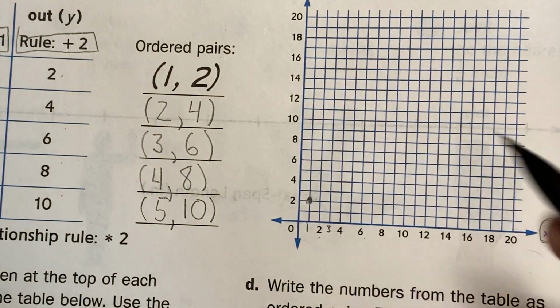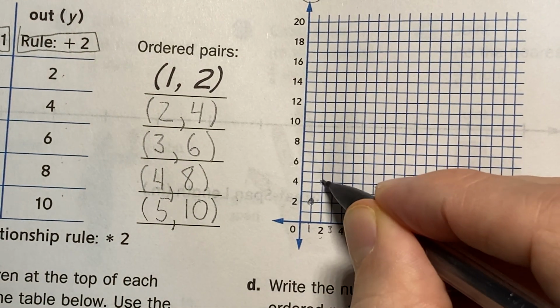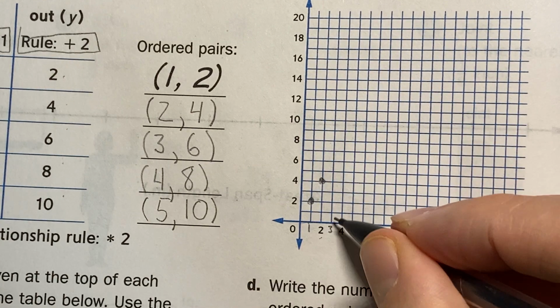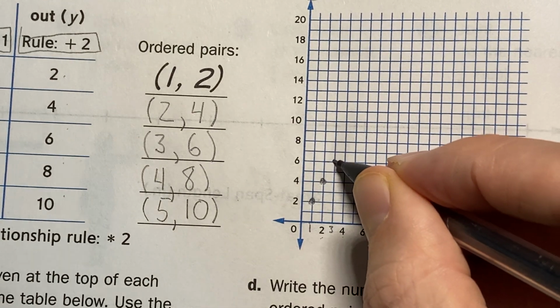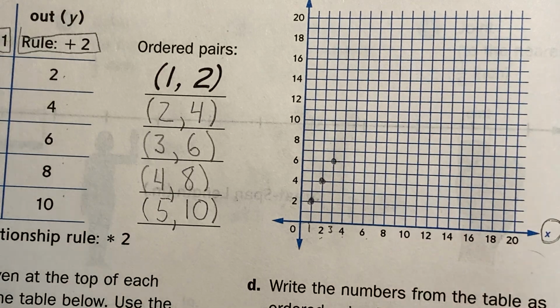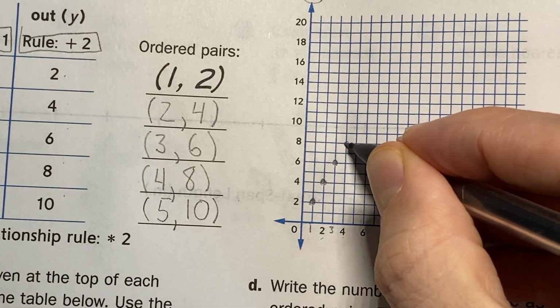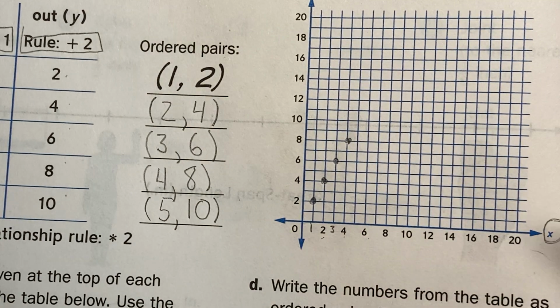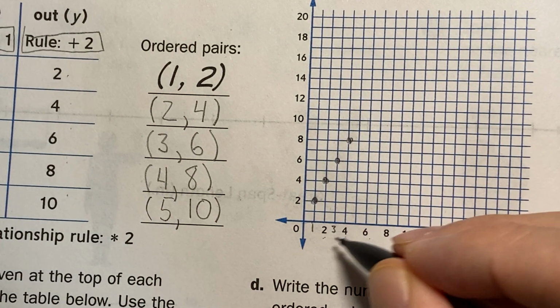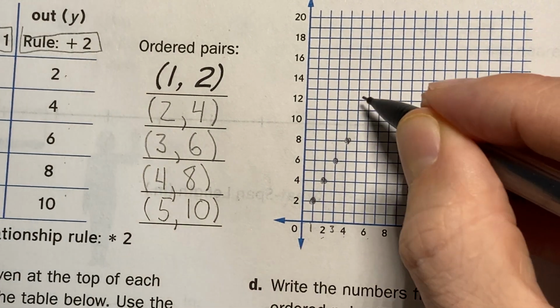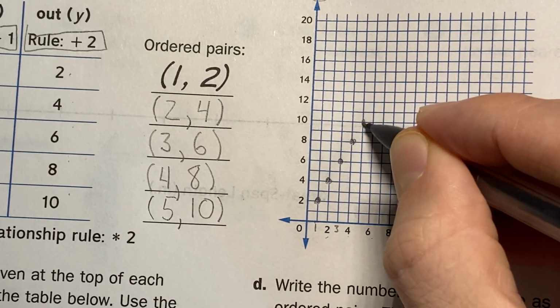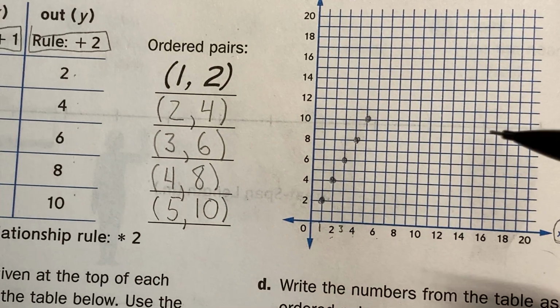Then you'll go to our next ordered pair, over 2, up 4, over 3, up 6. Once you do these enough, they kind of just come naturally. Over 4, up 8. In this case, since we have a set rule, you should be noticing a pattern. Over 5, up 10, both in the ordered pairs and how they graph.